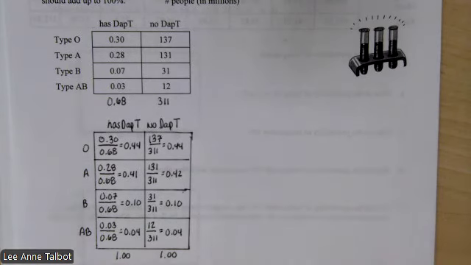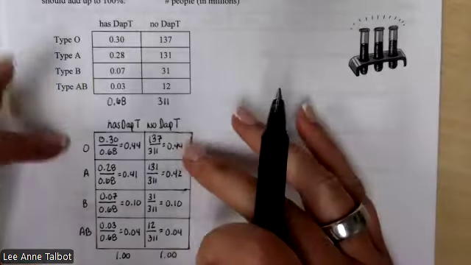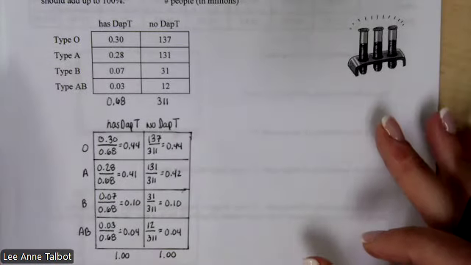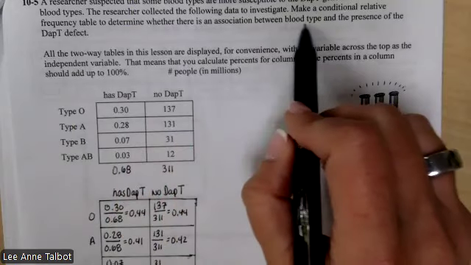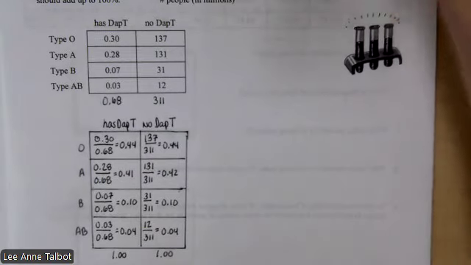Okay, so now we actually have to answer the question. So we made the conditional relative frequency table, and now we have to determine whether there is an association between blood type and the presence of the DAPT defect. Does the blood type change whether or not you have DAPT?